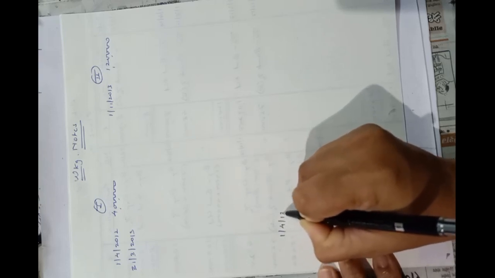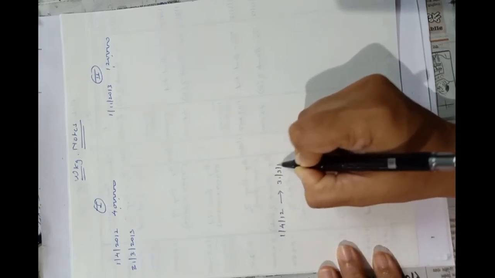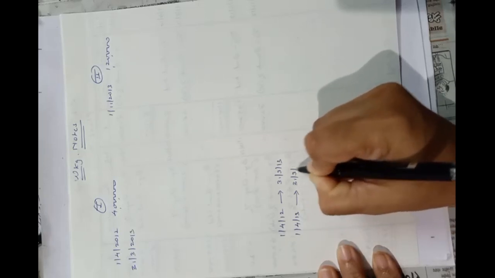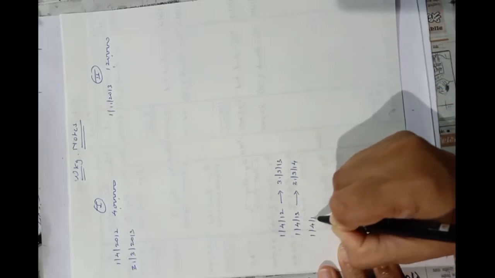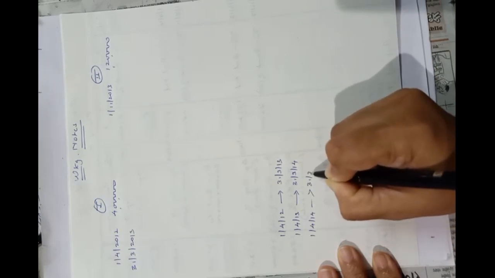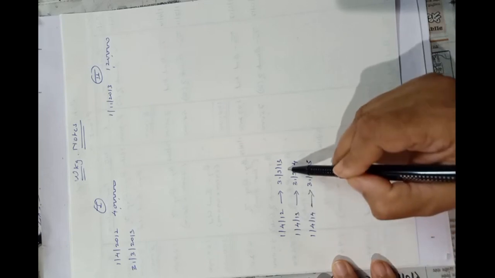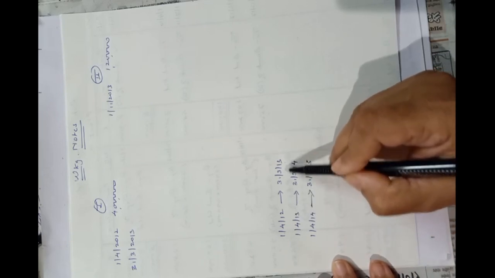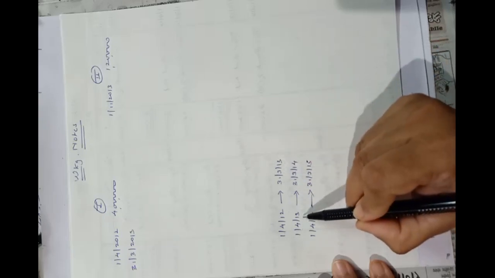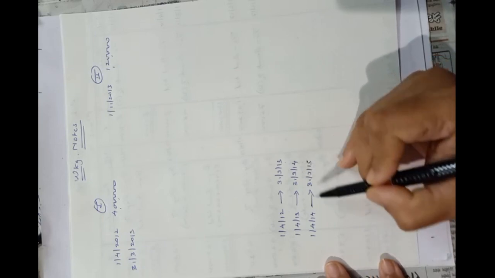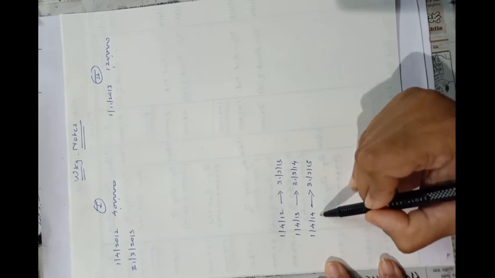We have to prepare machinery account up to 31st March 2013, starting from 1st April 2012. So 1st April 2012 to 31st March 13, then 1st April 13 to 31st March 14, and from 1st April 2014 to 31st March 2015. So we have to prepare machinery account for 3 years.